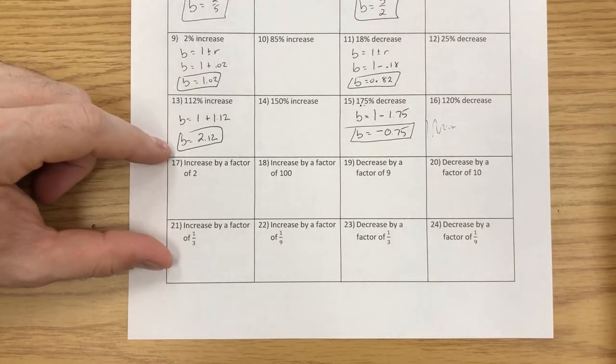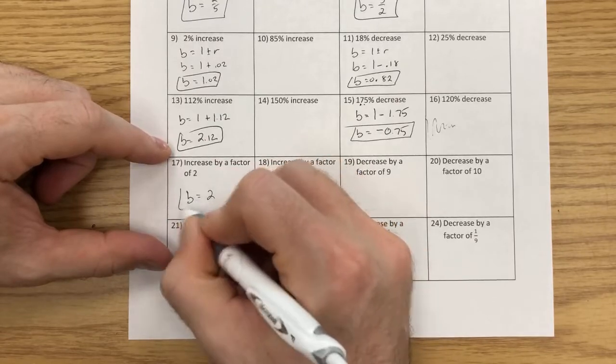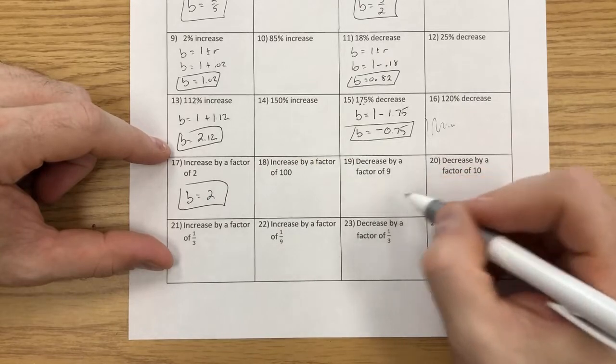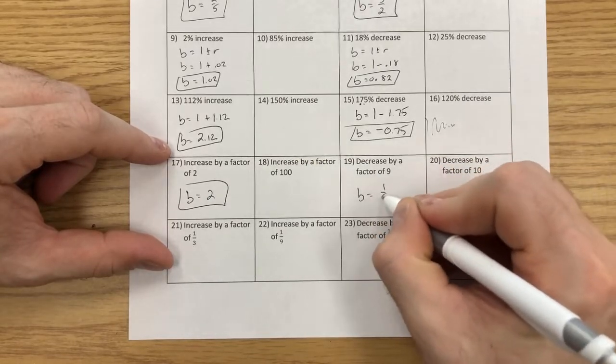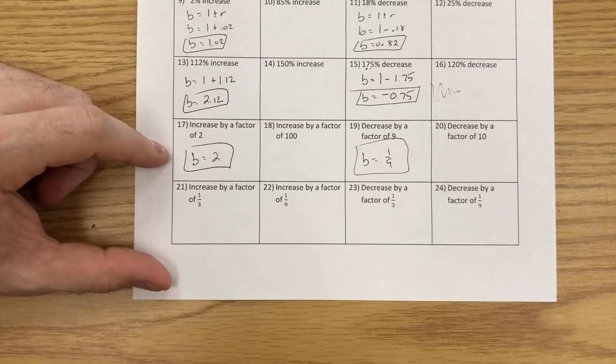If I increase by a factor of 2, well, okay, that means my B is equal to 2. So there's my factor of 2. If I decrease by a factor of 9, well, that just means my B is 1/9. That's a different way of saying decay factor. Same thing if I increase by a factor of 1/3.